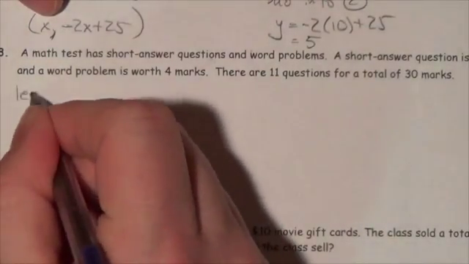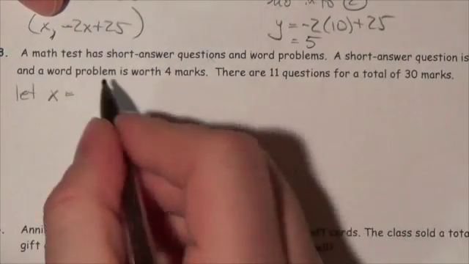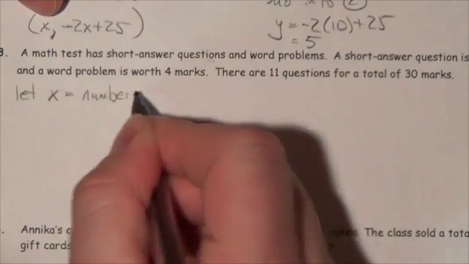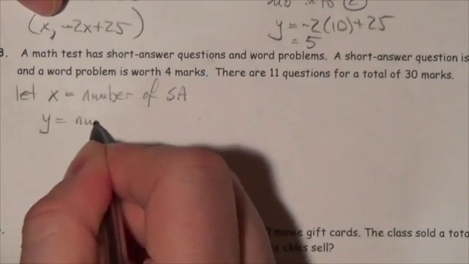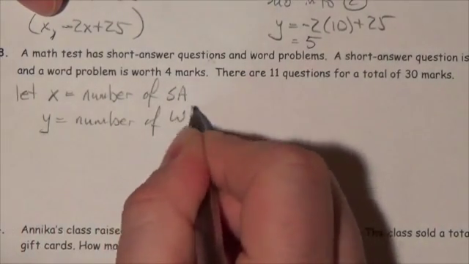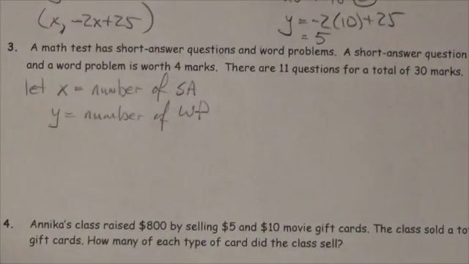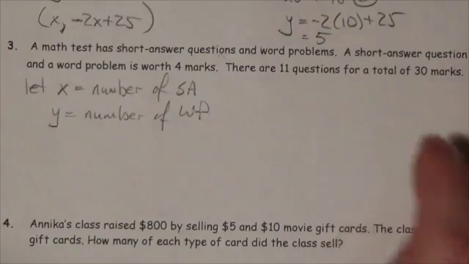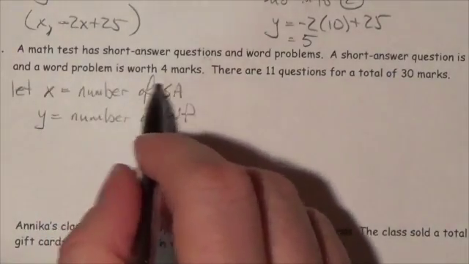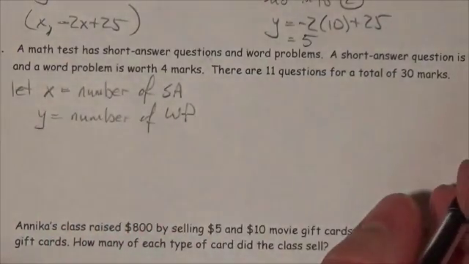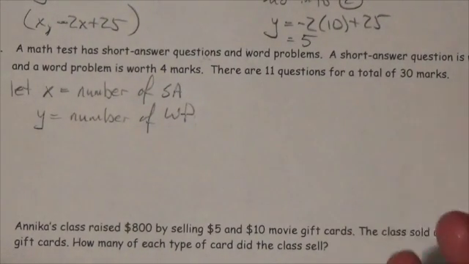So what we're going to do here is go back to x and y. We're going to let x equal the number of short answer questions, and we'll let y equal the number of word problems. So now we're going to look for equations to pop out of sentences here. We're told a short answer question is worth 2 marks and a word problem is worth 4 marks. There are 11 questions for a total of 30 marks. In this case, the equations have actually been split up over 2 sentences, so this doesn't follow the normal pattern.